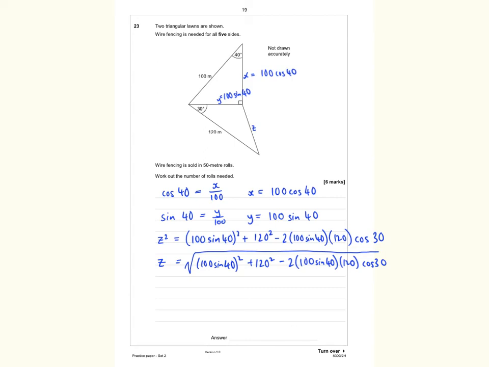So x, I'm going to put that in my calculator now, 100 times cos of 40, that gives me 76.60444. Okay, so this is to 5 decimal places here. Let's get y.